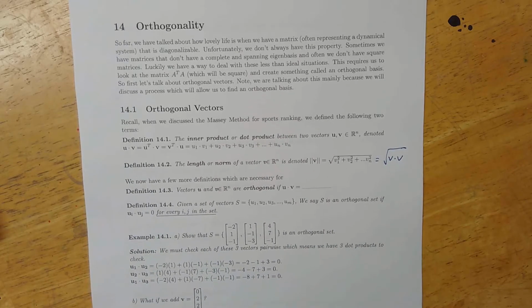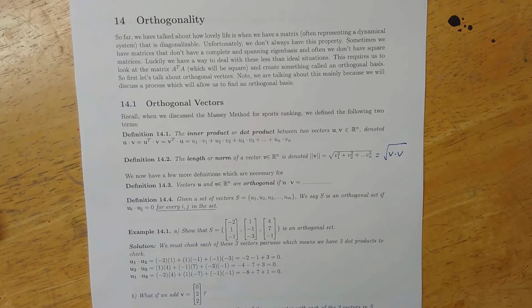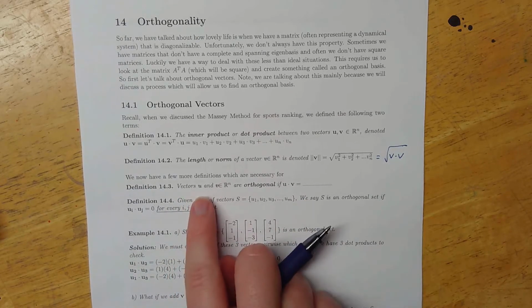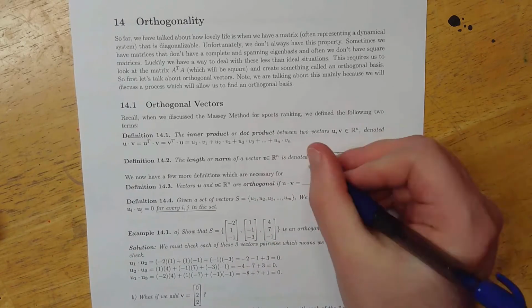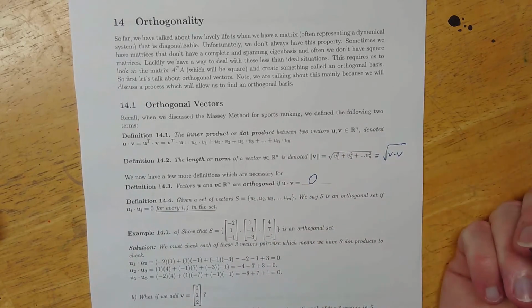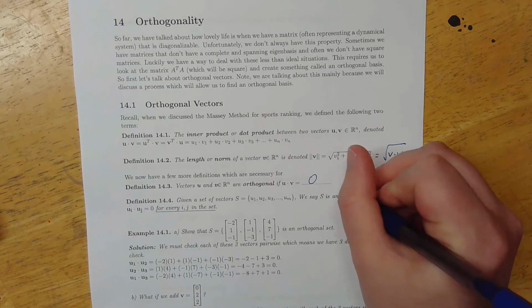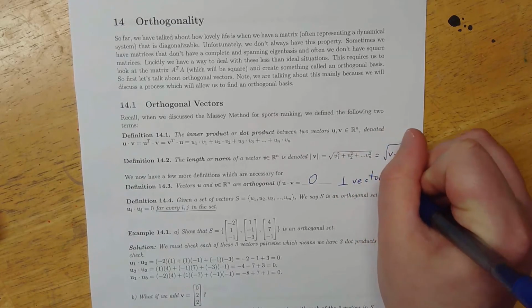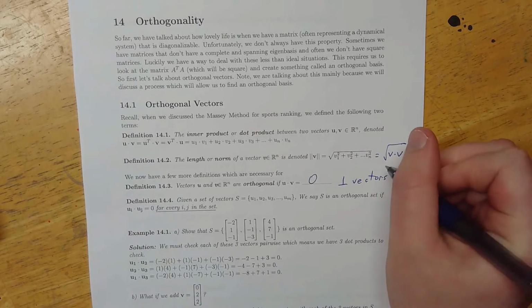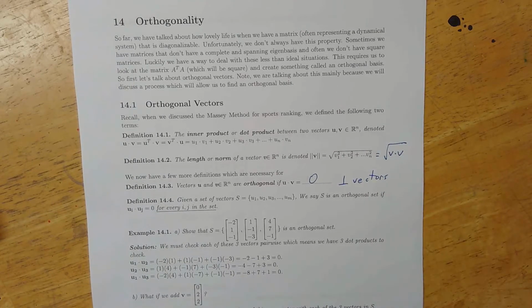All right, we also have a couple of other definitions that we'd like to think about. The first is the definition of orthogonal. Two vectors u and v are considered orthogonal if u dot v equals 0. We'll often think of this as perpendicular vectors.